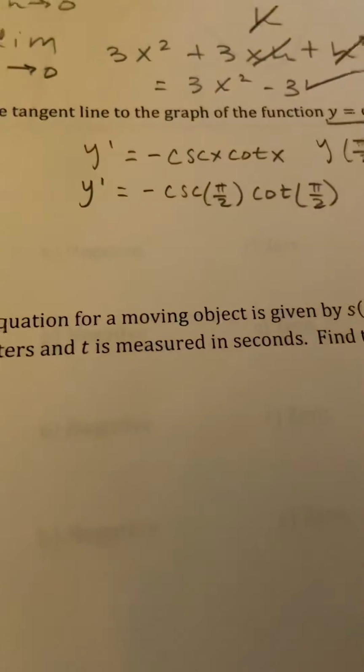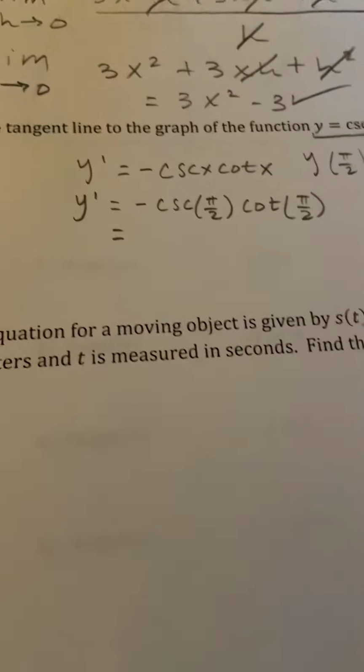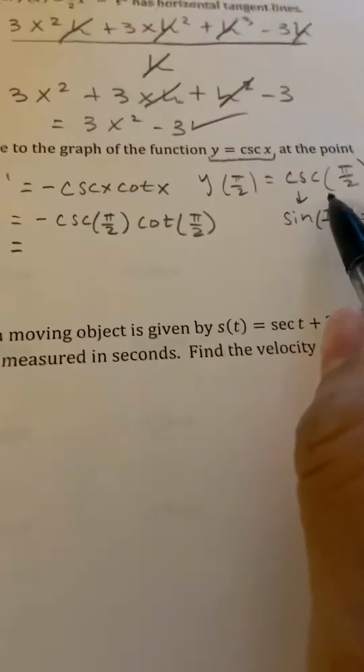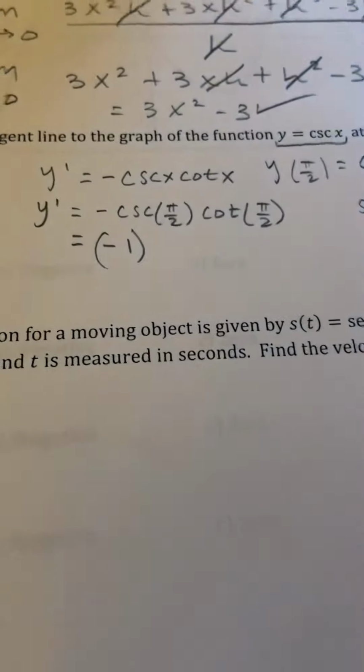So negative cosecant of pi over 2 and cotangent of pi over 2. Use your hand trick or use the unit circle. We already figured out cosecant of pi over 2 earlier, but now it has a negative sign in front, so negative 1.